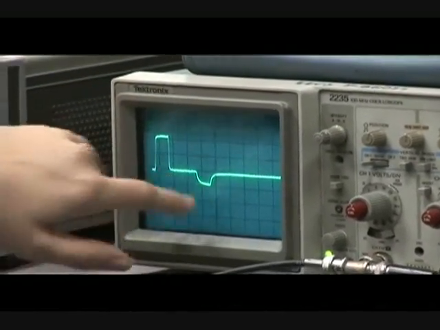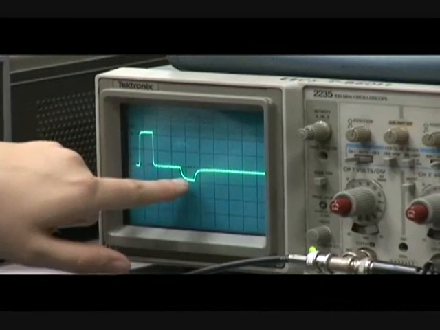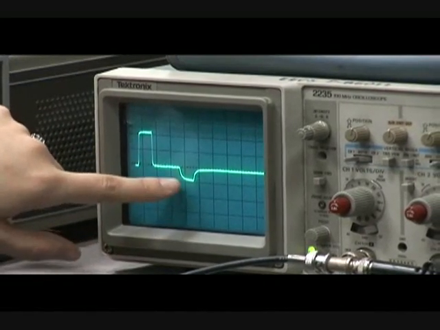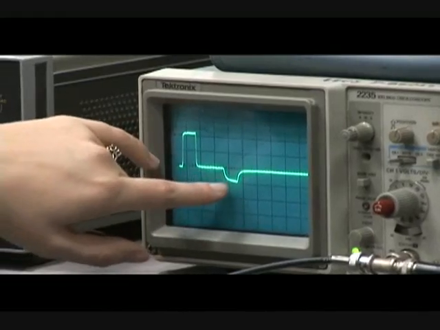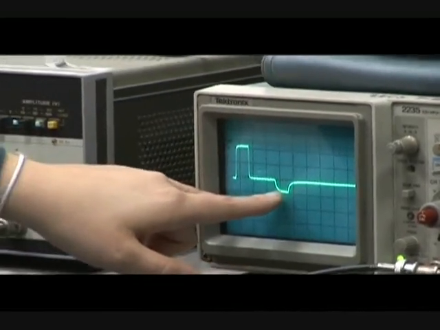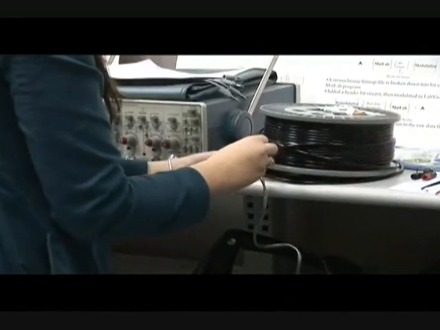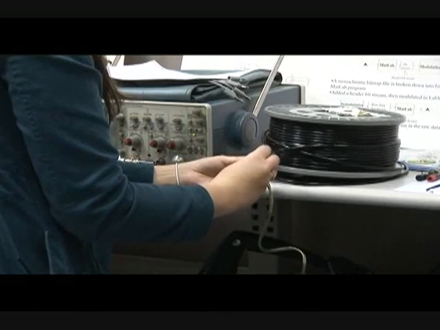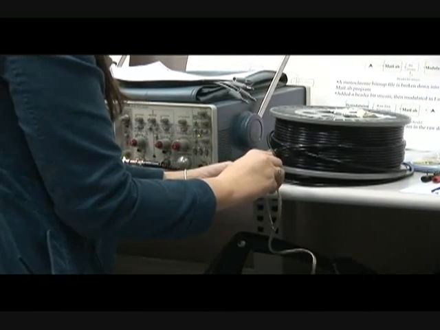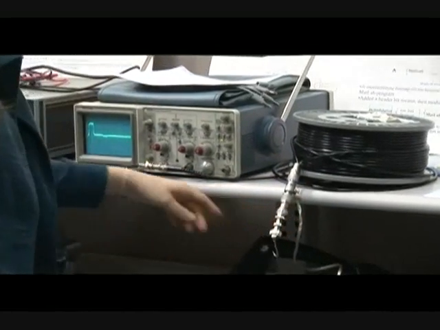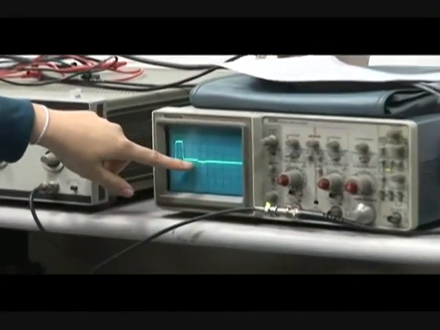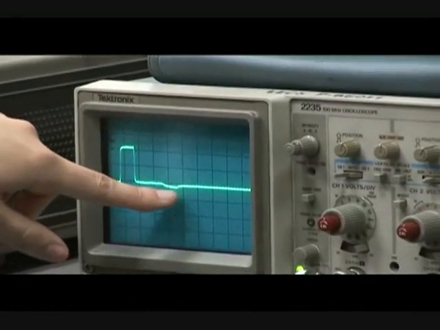And then now you can see this is the reflective wave, and you can measure the reflection coefficient by looking at the ratio of the transmission and reflected wave heights. So when you connect the 50 ohm, for example, since the signal generator has an internal impedance of 50 ohms, there should be nothing reflected because it's matched.